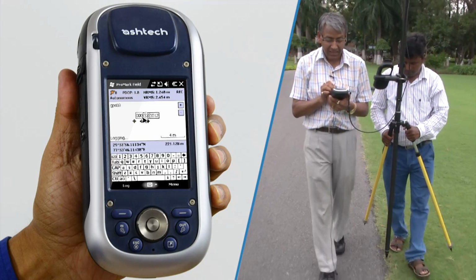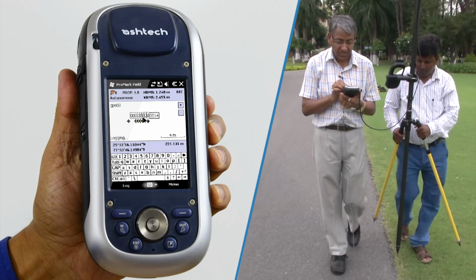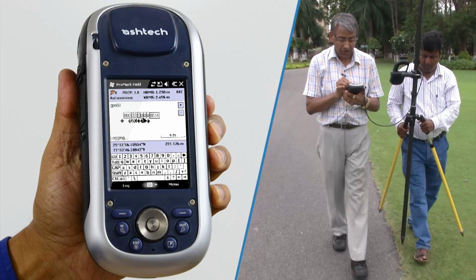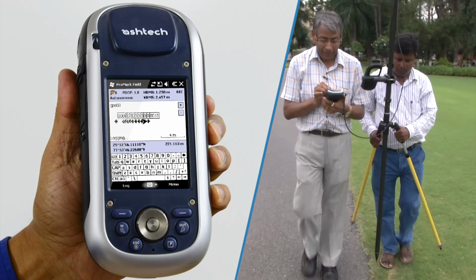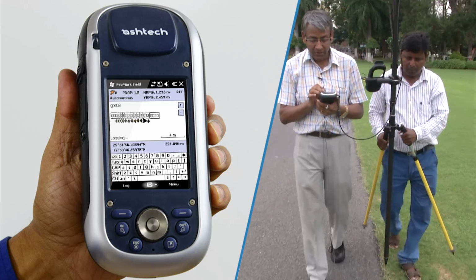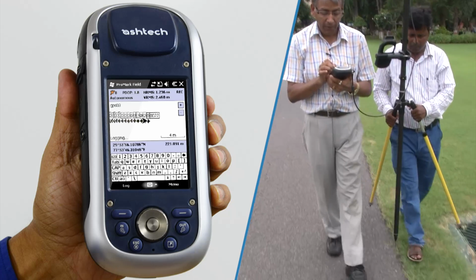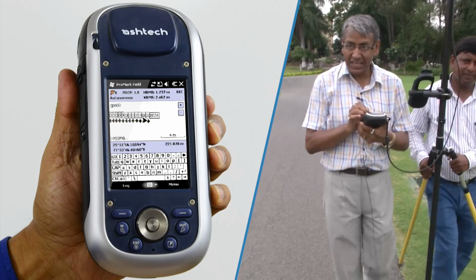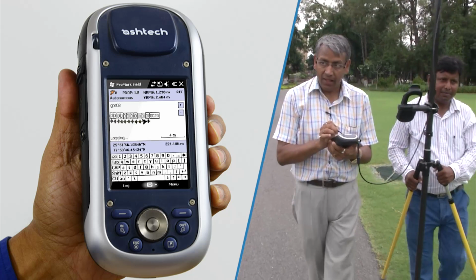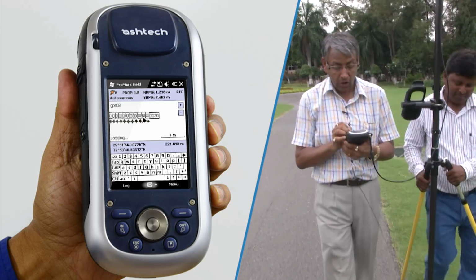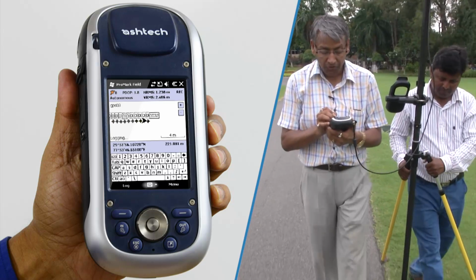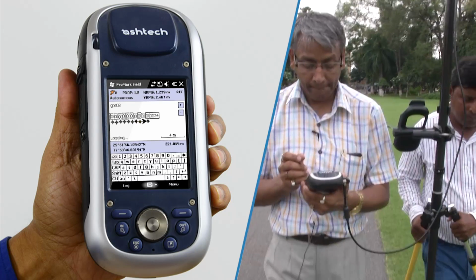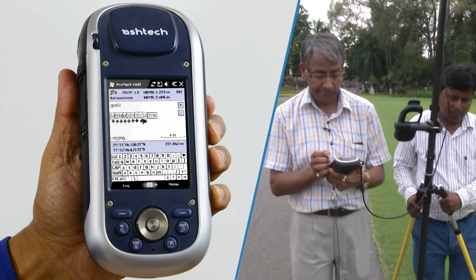Now you can see in the screen as we are proceeding, that arrow is also showing, and with respect to each epoch of observation they are showing the path so nicely in the screen. So in this way you will be able to confirm that yes, whatever you are doing, it is working.